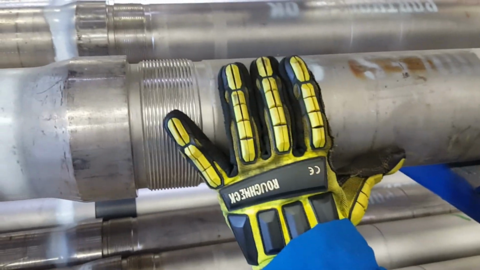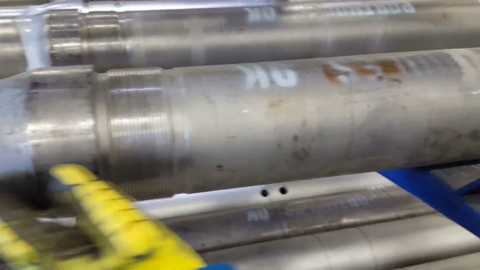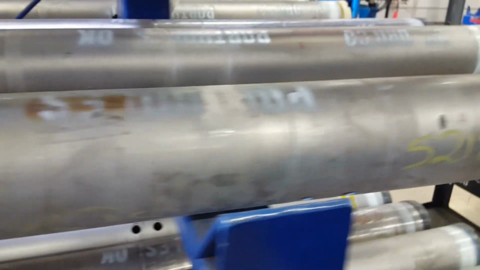This is the Acme thread upset. You'll normally see a sleeve stabilizer or a slick sleeve on top of this, and you'll never see that thread, but it's just good to inspect all that. That could be cracked.